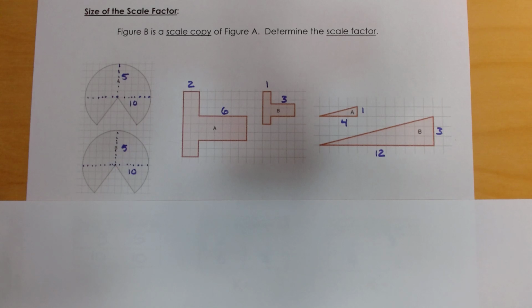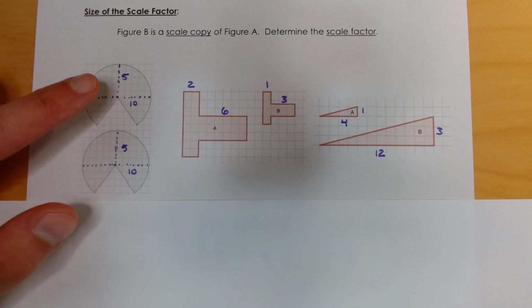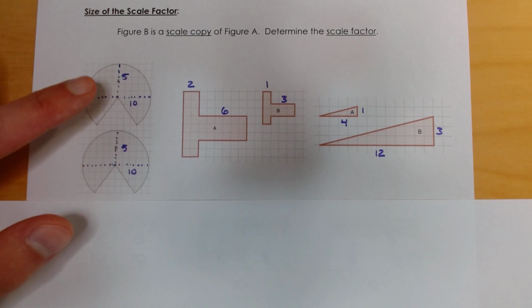What we're going to do in this video is see how the size of the scale factor relates to a scale copy. And to do that, we're going to look at three different sets of images. So take a look at our first set here. Figure B is a scale copy of figure A. You might notice that figure B is the same shape and size as figure A.